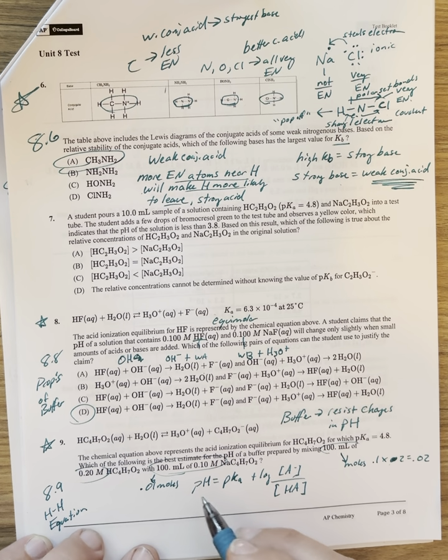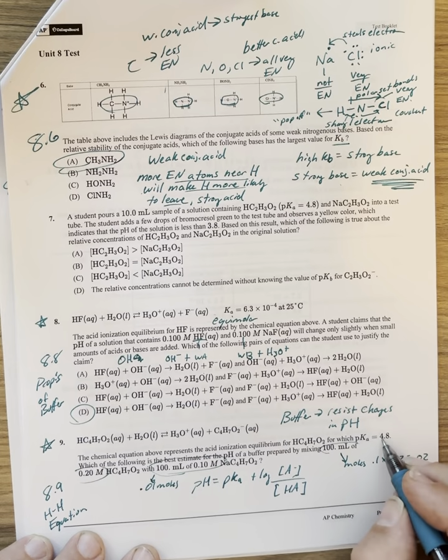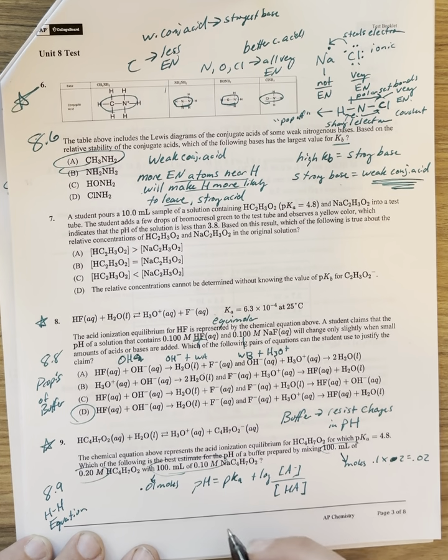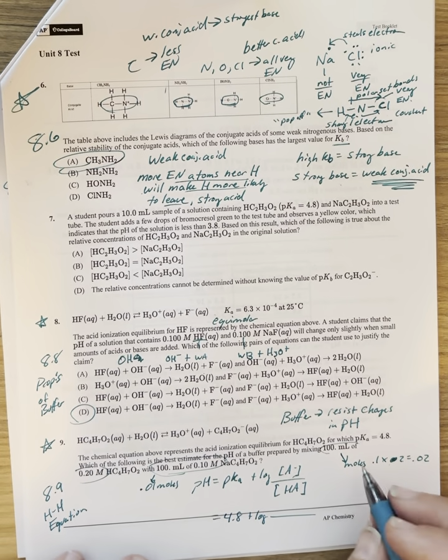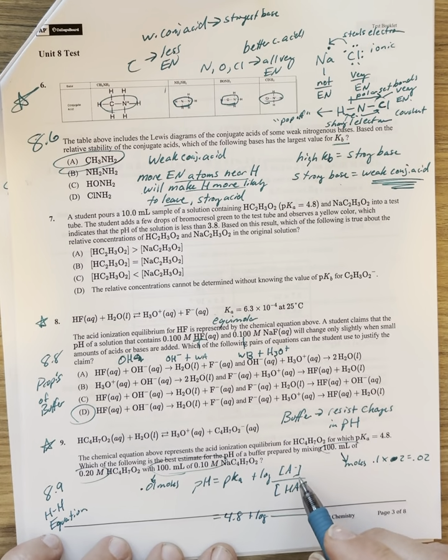The other thing that we can see is that the pKa is 4.8. So we're just going to start plugging stuff in. We got 4.8 plus log, and then our base. Our base has a molarity of 0.01, or concentration of 0.01.